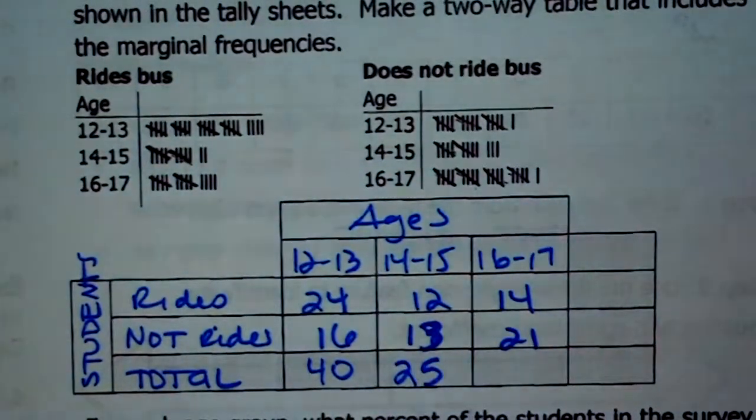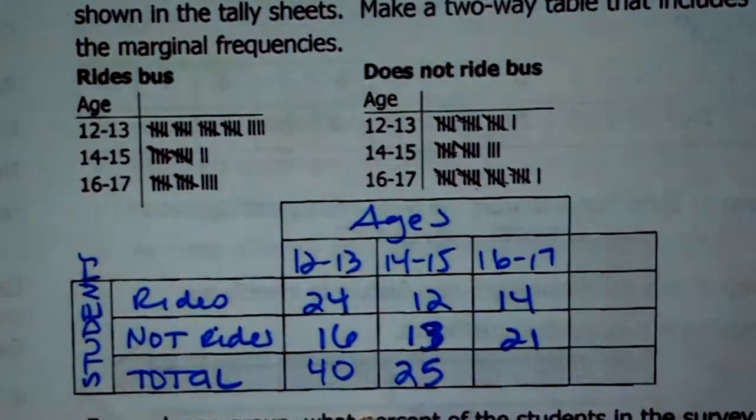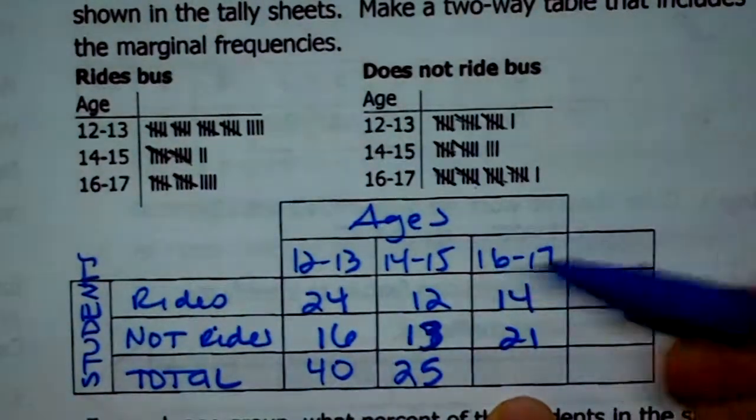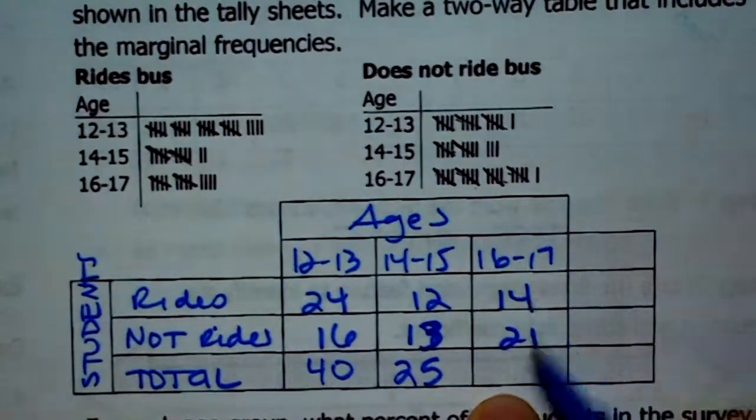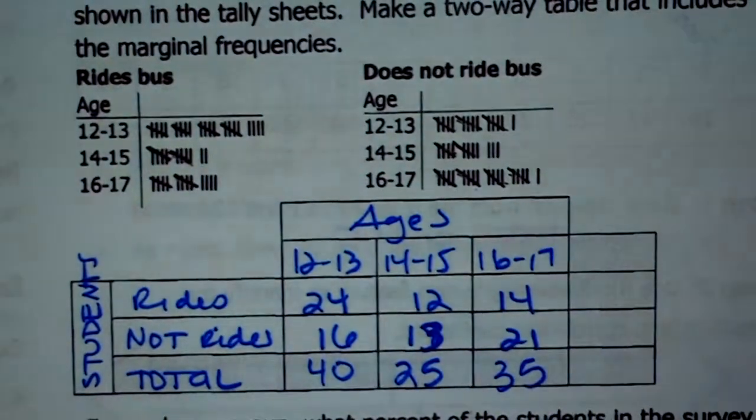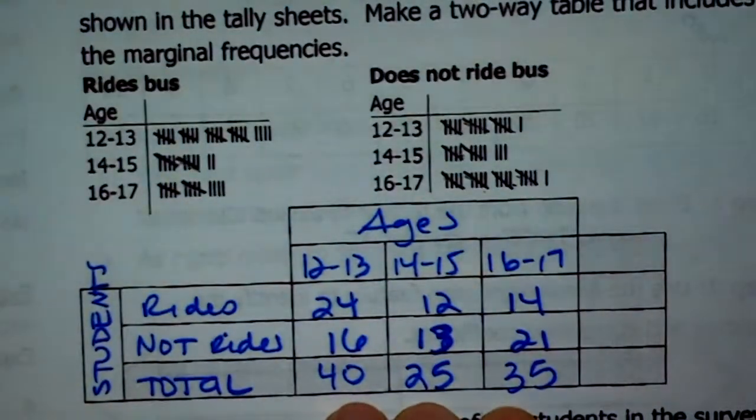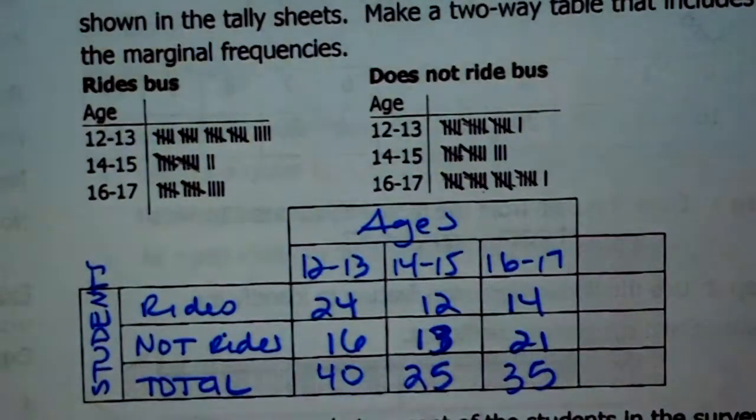Well, I didn't really. This is just made up, right? So just roll with it. The 16 to 17 range, I talked to 35 people. So this lets me kind of see, okay, did I ask enough of each people? Did I ask everybody in just the one range? It gives me a total number of students for each range.